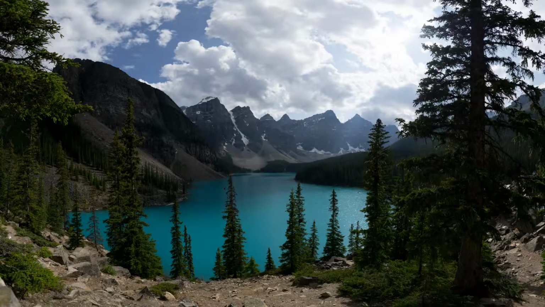Now, last time we did a video, we were looking at this image of Moraine Lake in Banff National Park. In this episode, we're going to be looking at how to take that image to the next level using gradient tools and localized adjustments for exposure, saturation, etc. So let's get started, and I'll show you how to use these tools to really enhance your images.